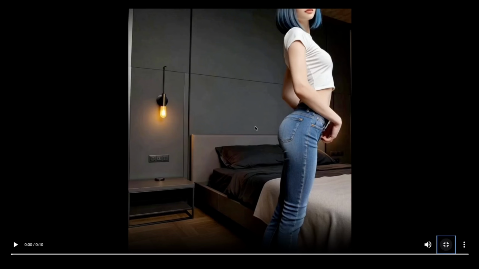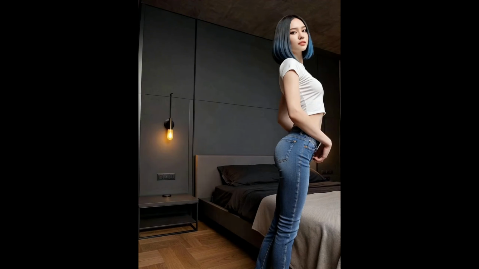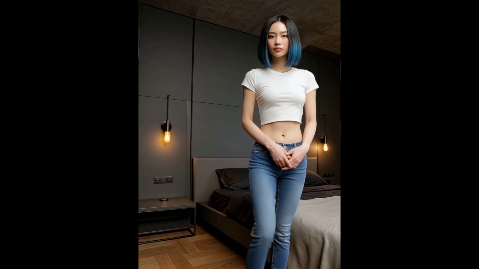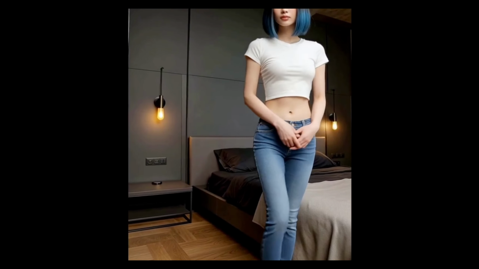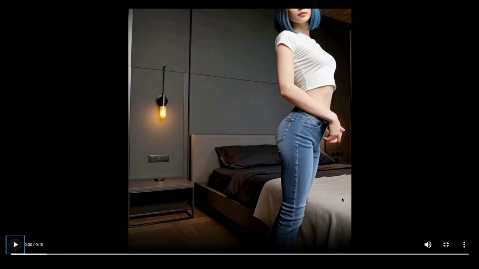So guys, this is what I was able to generate, and I'm going to play it. You see how crisp it was? This was very beautiful and nice. If you ask me, this is very amazing, and you wouldn't even know this was AI generated.